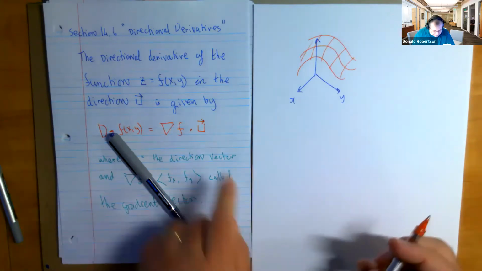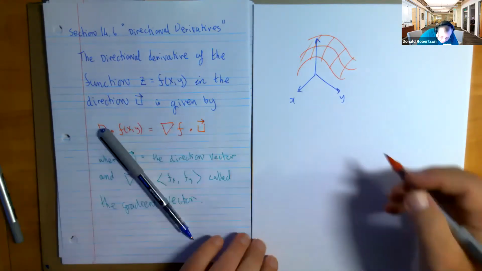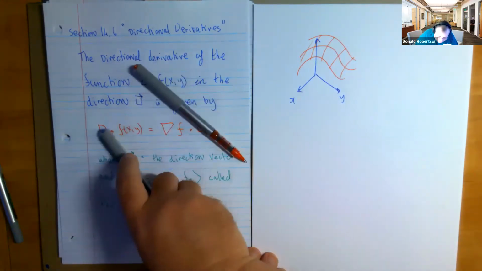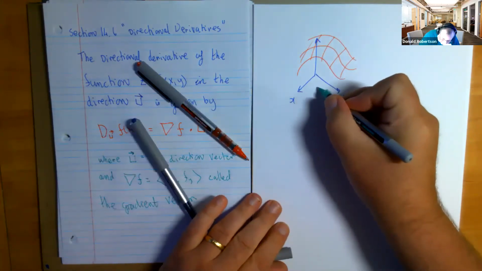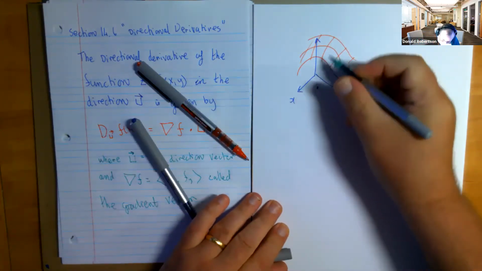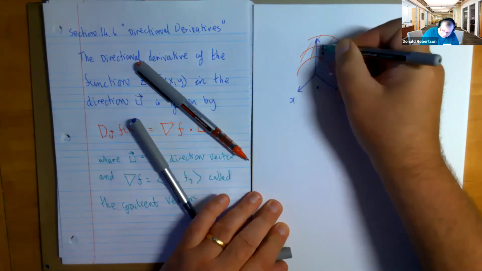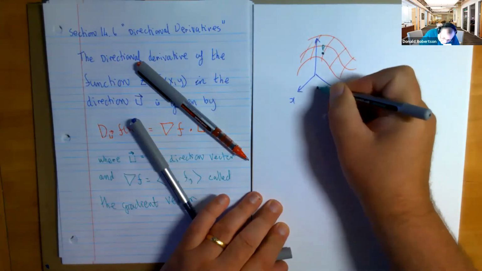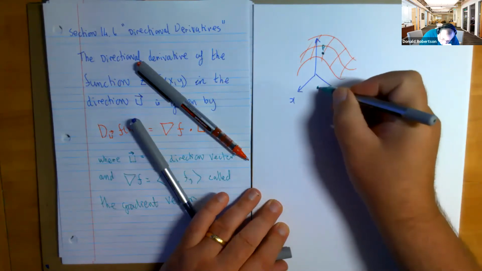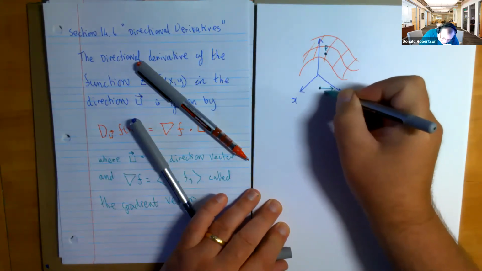When you talk about the vector u, imagine this point here was the x y coordinate, which ends up being on that surface, right? And then on this point on the floor, you go in a direction that is a vector u.